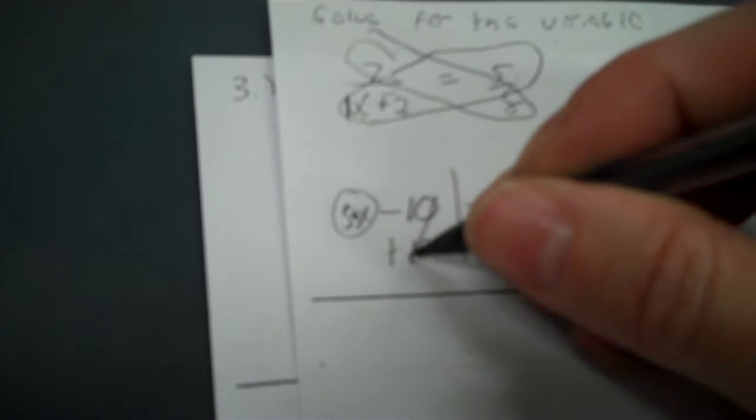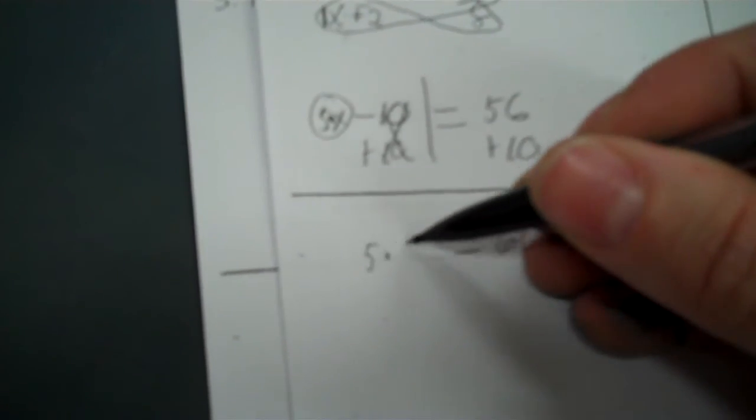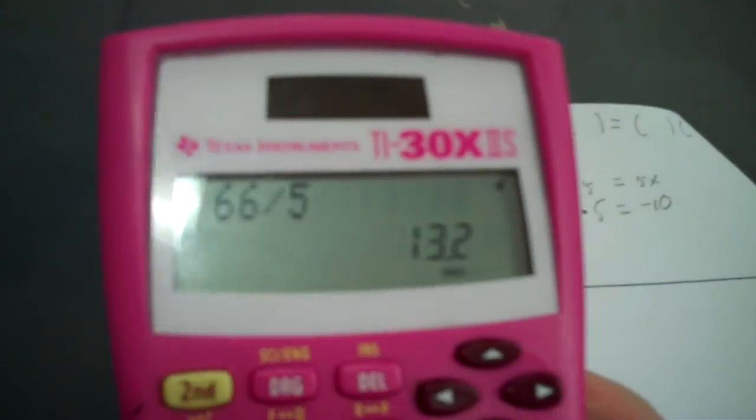Okay? Go up. So x is being multiplied by 5. Has a minus 10, so we deal with the minus 10 by adding 10. And 56 plus 10 is 66. And so I have 5 times x. And now the opposite of times is to divide by 5. Okay, and then 66 divided by 5 is my answer, so that's 13.2. You can get a decimal, don't worry about it.